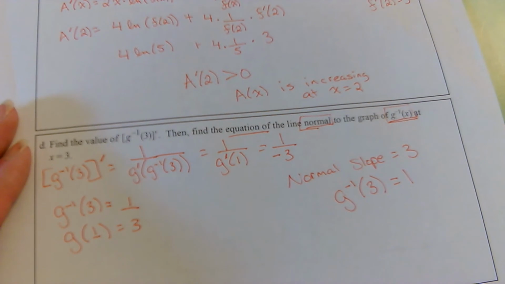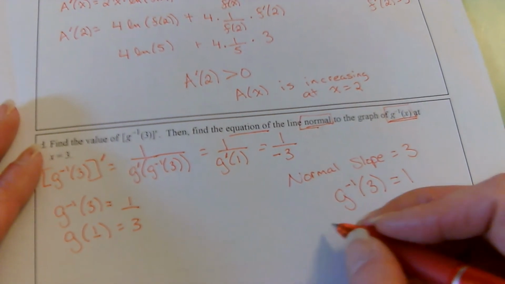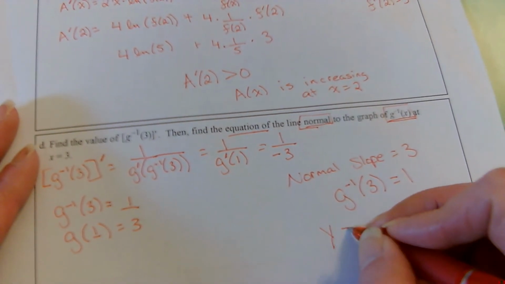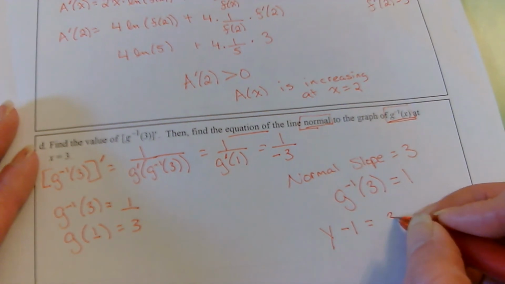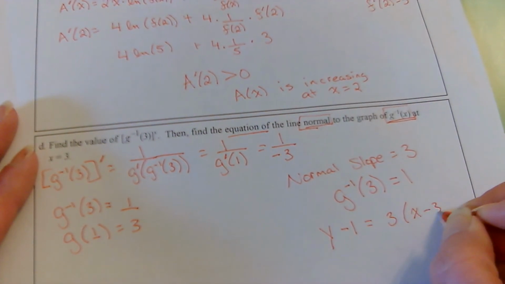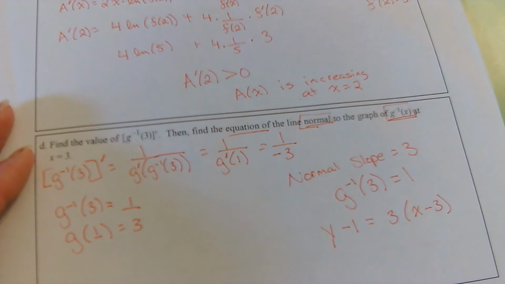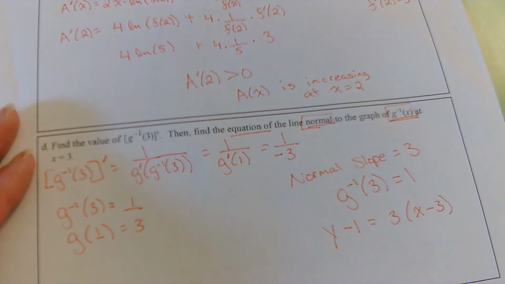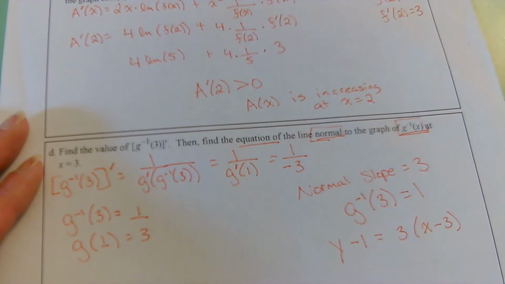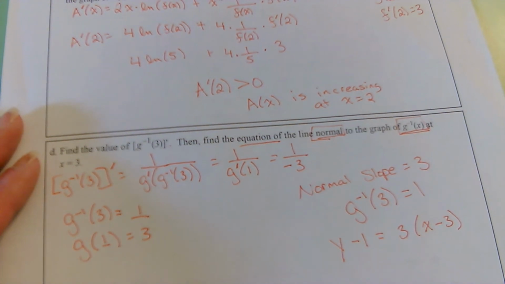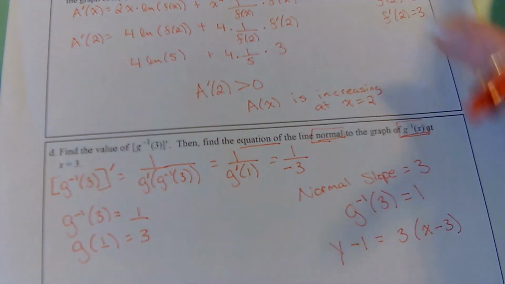My camera keeps bugging out on me. Sorry about that. So you end up with y minus 1 equals the slope times x minus 3. I hope this comes together. My camera kept dying on me in the middle of this, and it doesn't help that I'm not feeling good. So hopefully that all made sense.